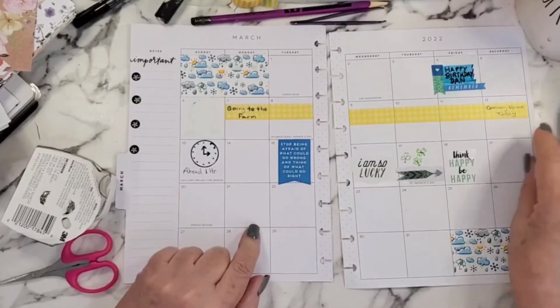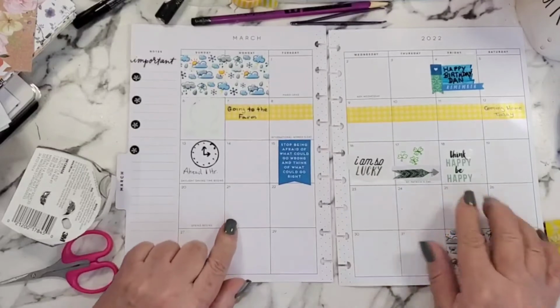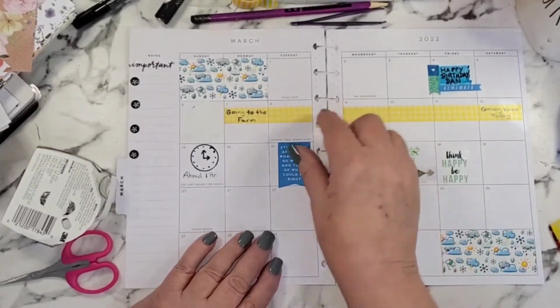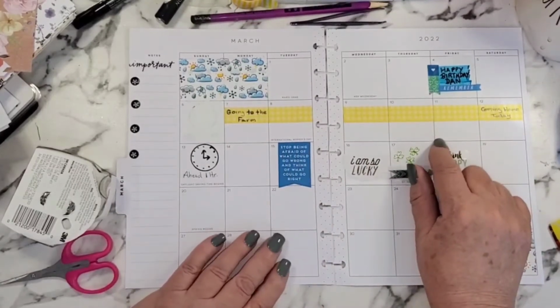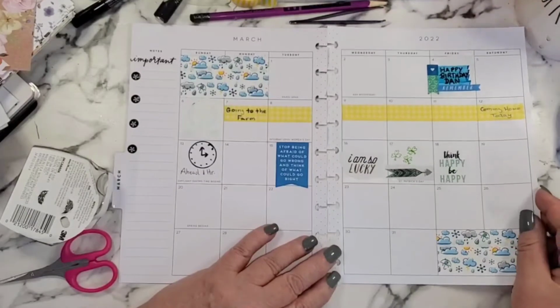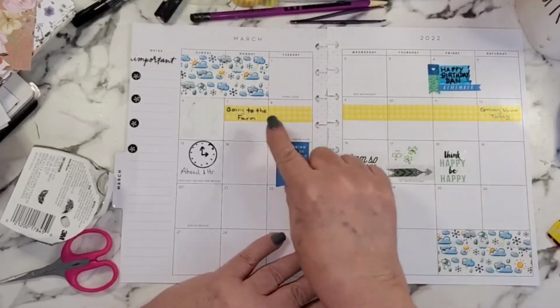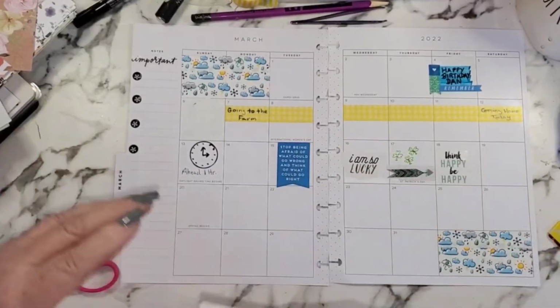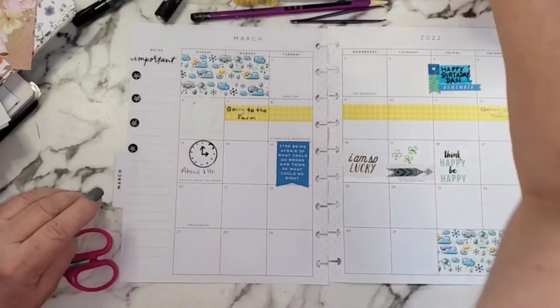I might go back to the farm here, but I'm not sure yet. And if I do, I'll just add another row of this yellow tape so that when I go back through my planner and I look at these, if there's any washi tape that covers the length of time in here, I know that I've been away from the house.